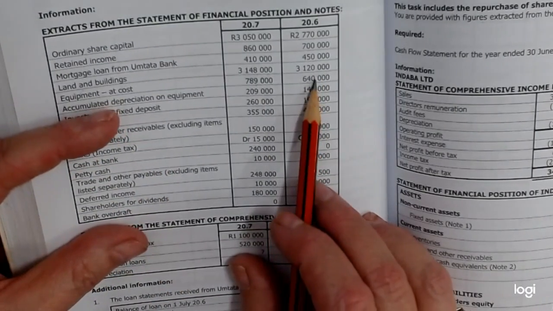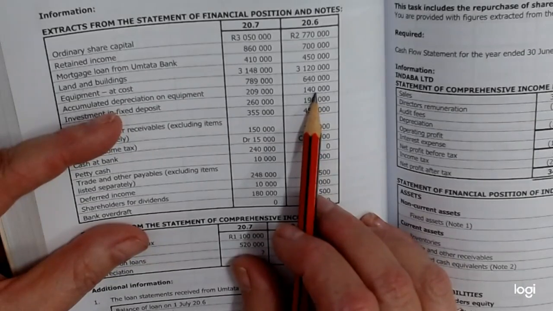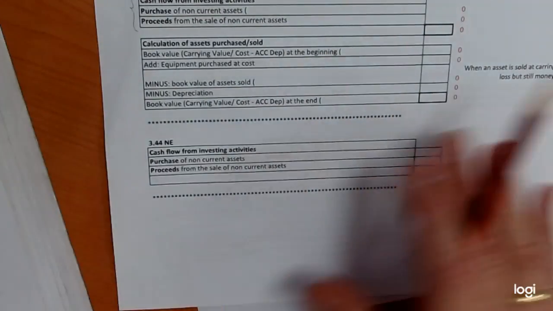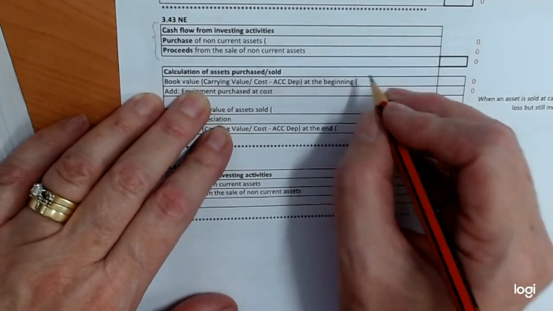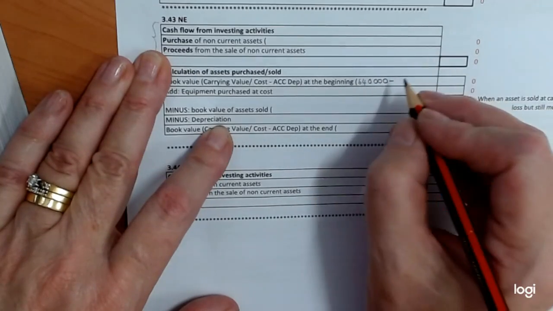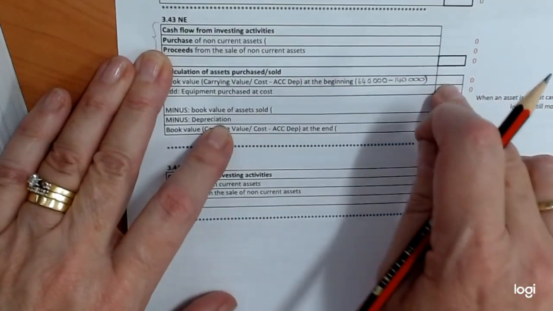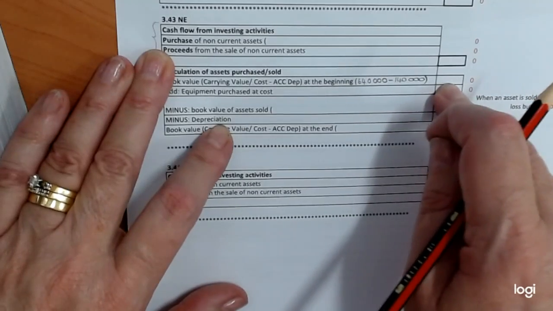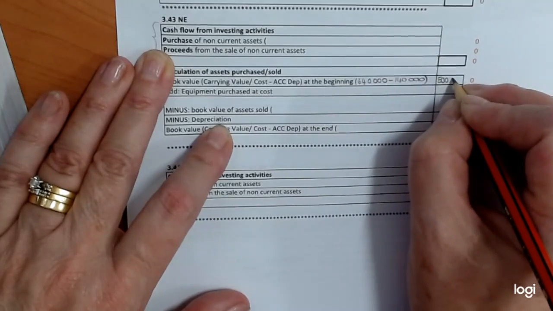Equipment at cost at the beginning is 640,000, and the accumulated depreciation is 140. Because remember, we are looking for the carrying value. So here at the beginning, we're going to say it is the 640,000 minus the accumulated depreciation of 140,000 in order to write down the actual carrying value of this equipment at the beginning, and that is 500,000.